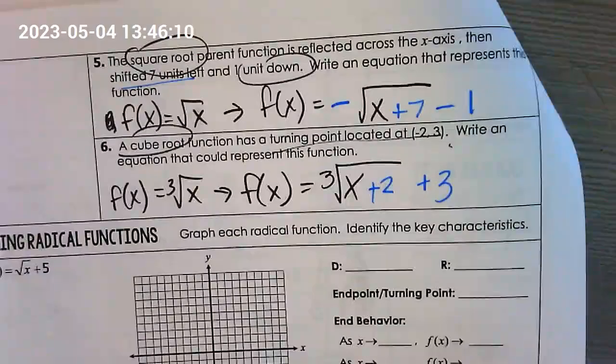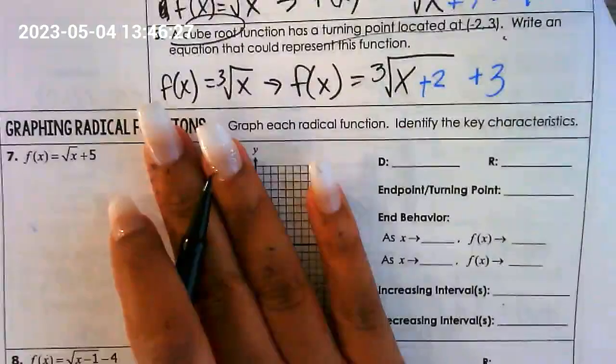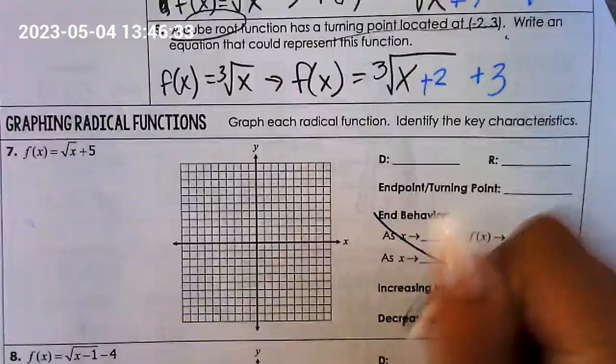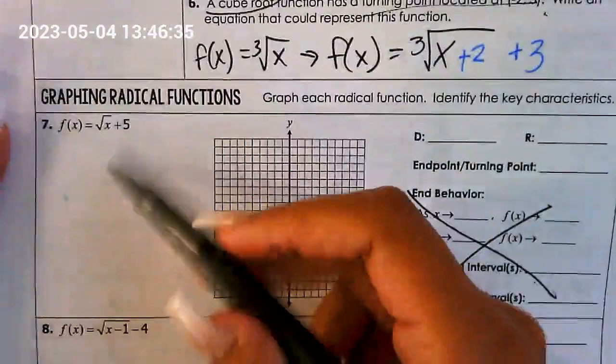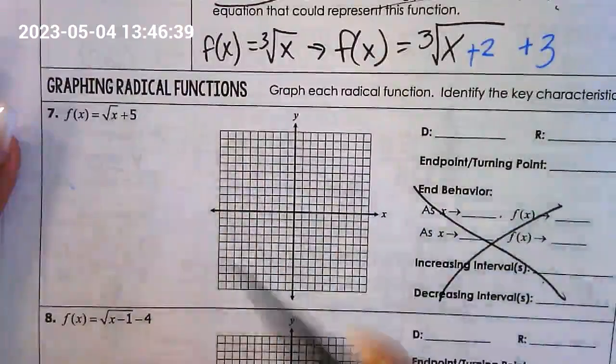Do we have to put negative? On the table, yeah. All right, so let's do these last couple ones, and then we go to the homework. All right, so we're gonna write what this thing is doing, okay?